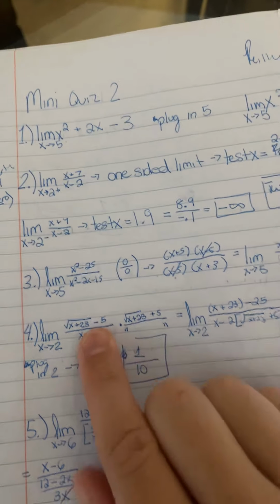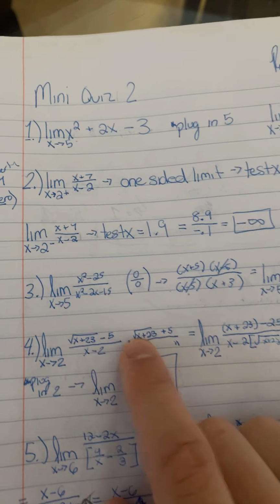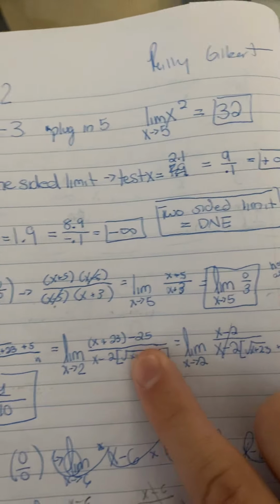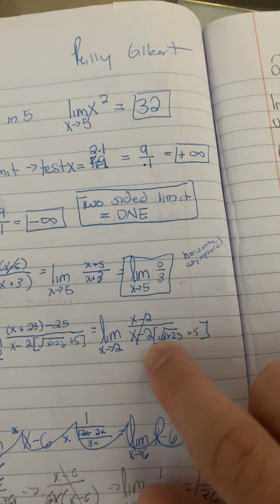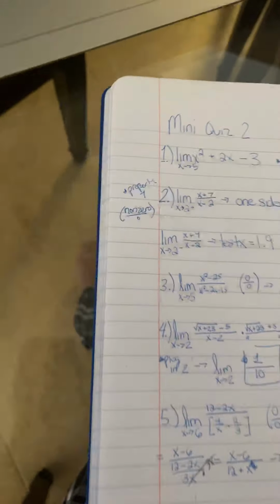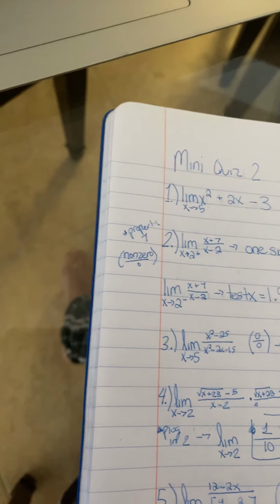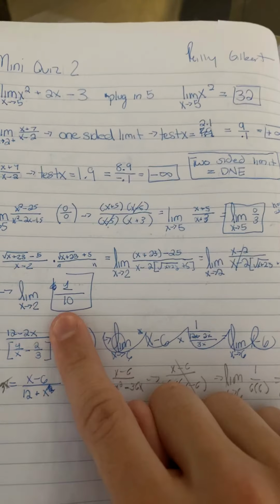For number 4, you do the conjugate rule. You multiply both sides by the square root of x plus 23 plus 5 rather than minus 5. Like so. After all the math, you're left with x minus 2 over x minus 2, still adding that square root of x plus 23 plus 5. From there, the x minus 2 is canceled, I'm sorry about that. From there, you're actually able to plug in the 2 for the x, and that will give you 1 over 10. You're left with a 1 since these cancel. Solving this with x equals 2 will give you 10.